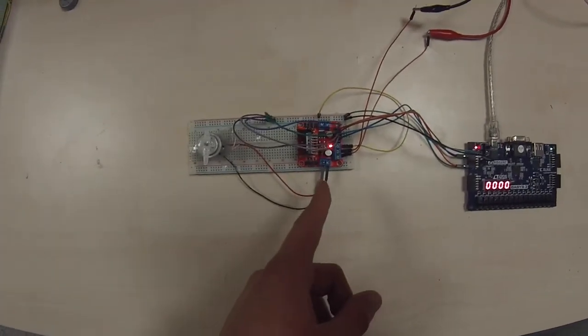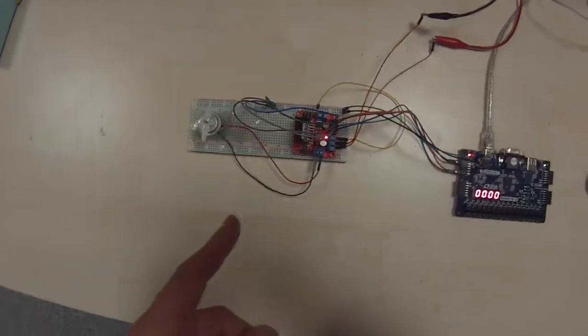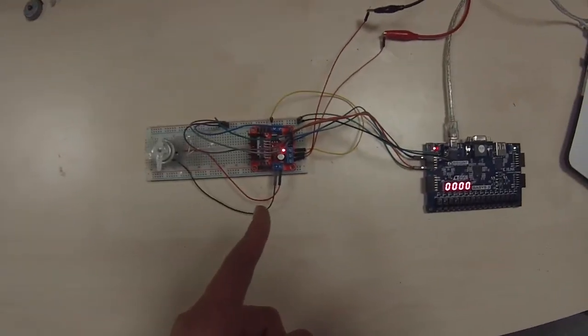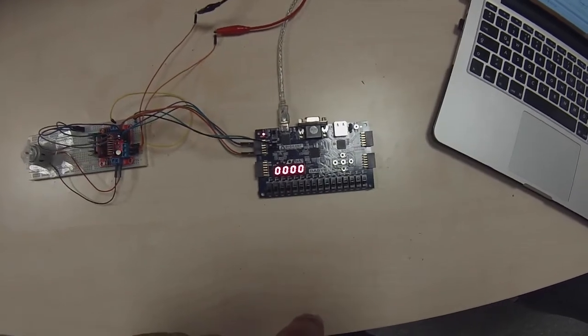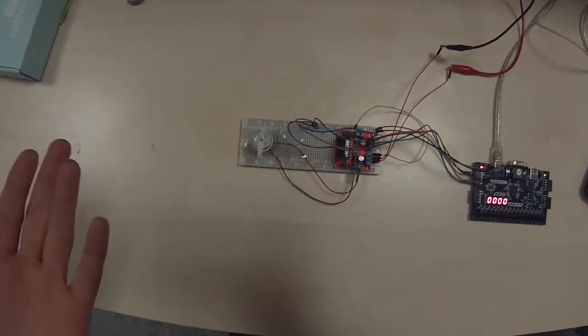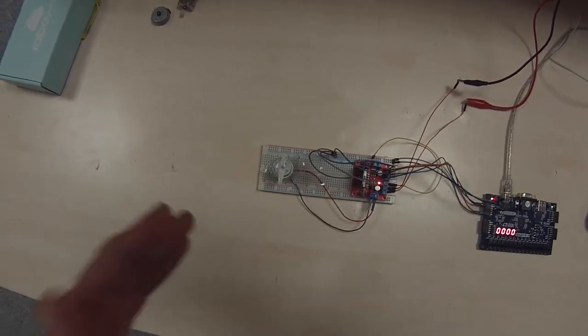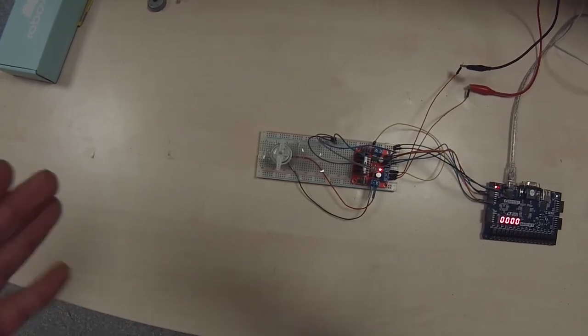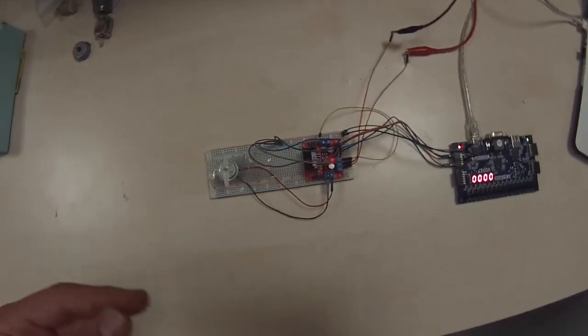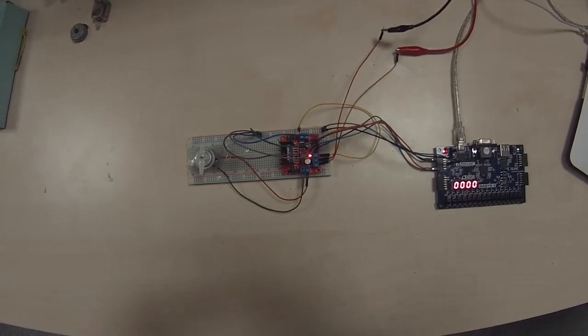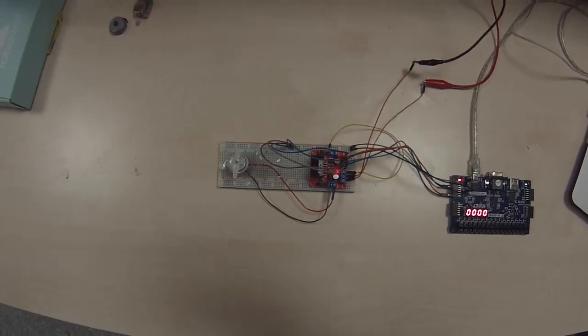This is an H drive, and this is a DC motor. The H drive helps us convert the signal which comes from the Basys 3 to a proper signal for the DC motor to make it work. If we send a signal which is 1 to the DC motor, it works. If we send the signal 0, it stops.